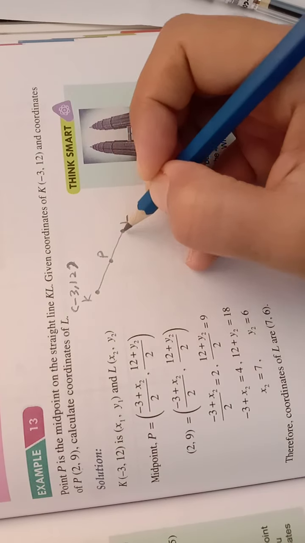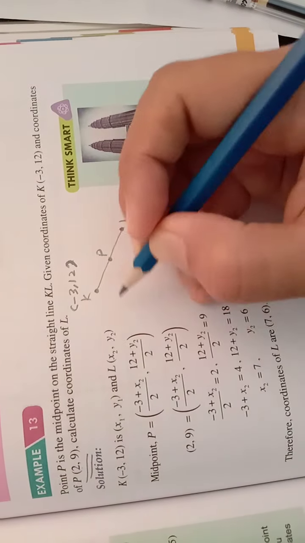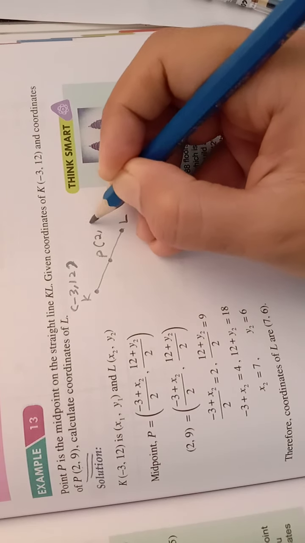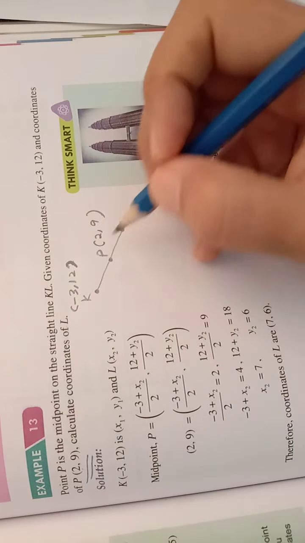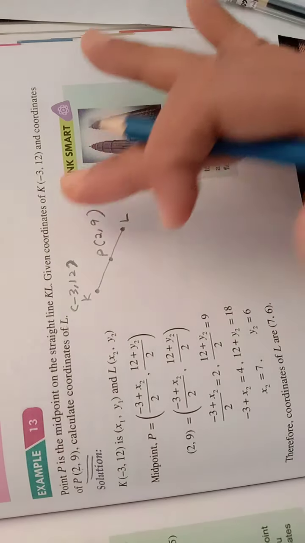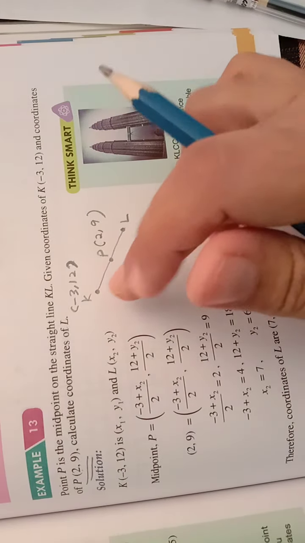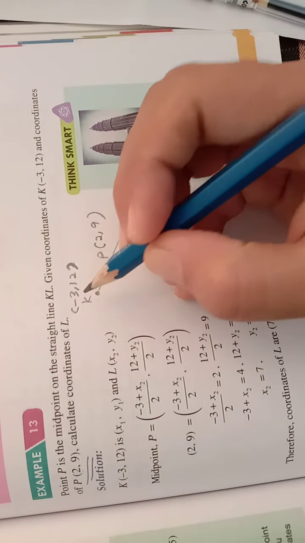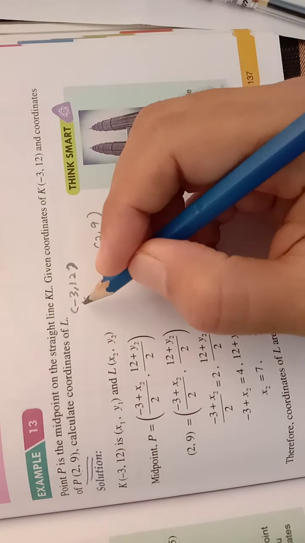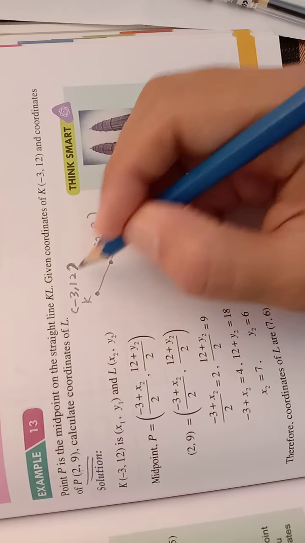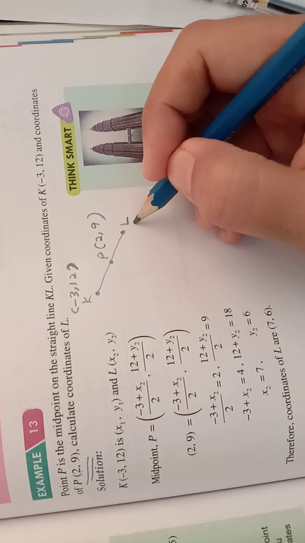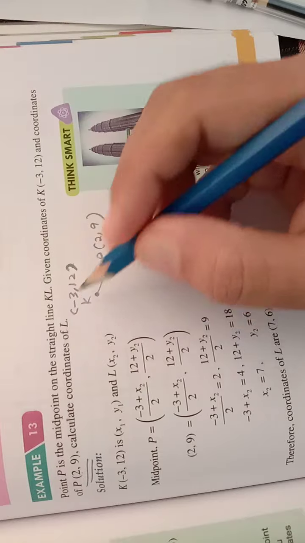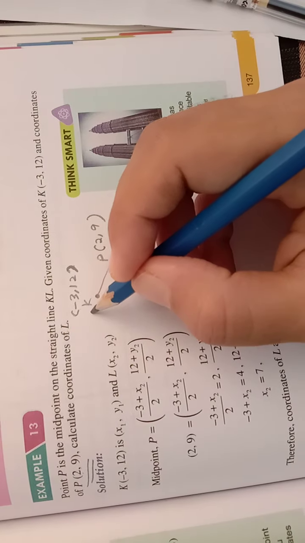And the coordinate of P is 2, 9. So, P bukan L ya. Ni sekarang dia bagi P. P is 2, 9. Calculate the coordinates of L. So, nampak tak? Dalam soalan ni dia tak bagi gambar rajah. So, kamu kena lukis sendiri gambar rajah. Cara yang sama macam cikgu. Okay. Katakanlah kamu nak ambil ini sebagai X1, Y1 dan L pula X2, Y2 pun boleh. Kalau kamu nak terbalikkan pun boleh.